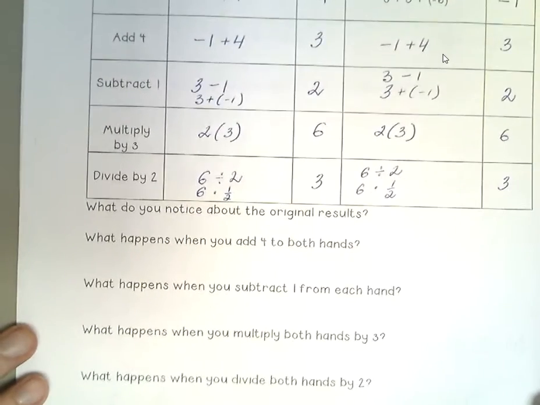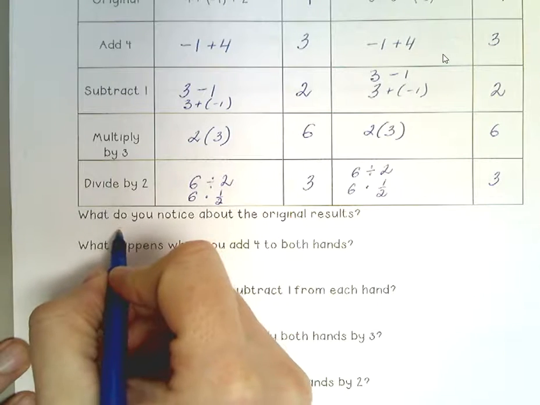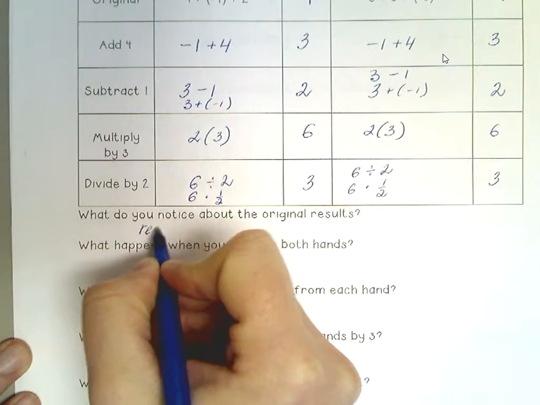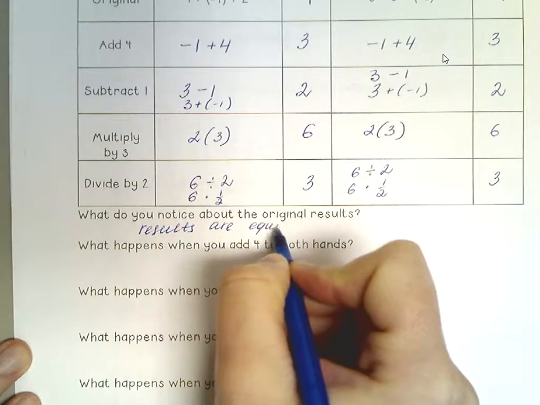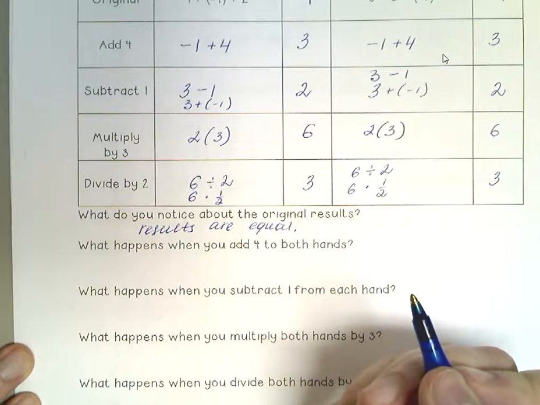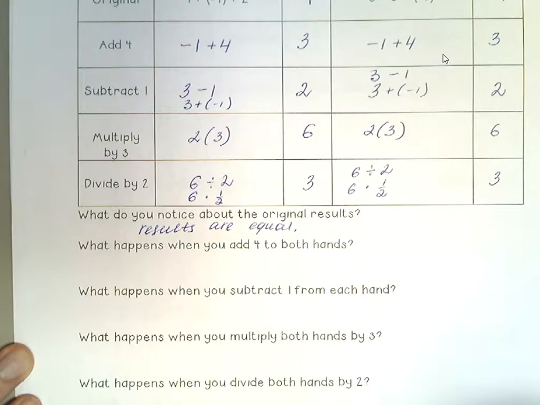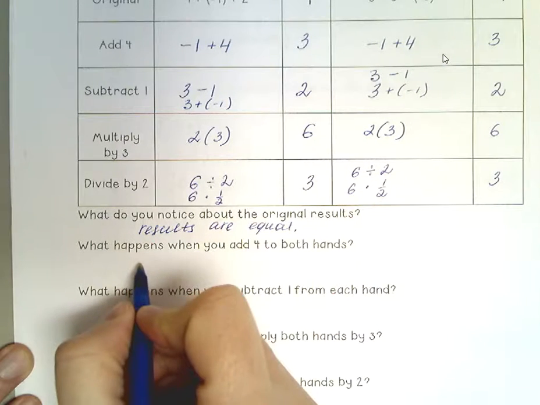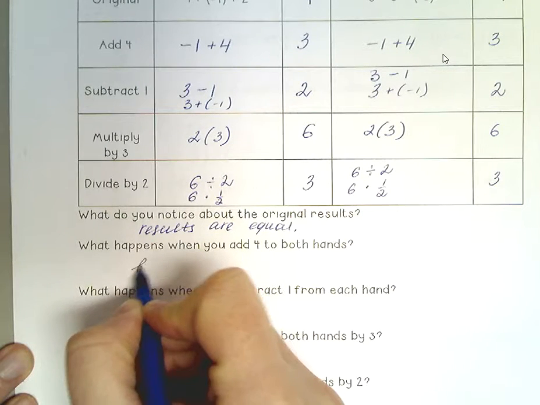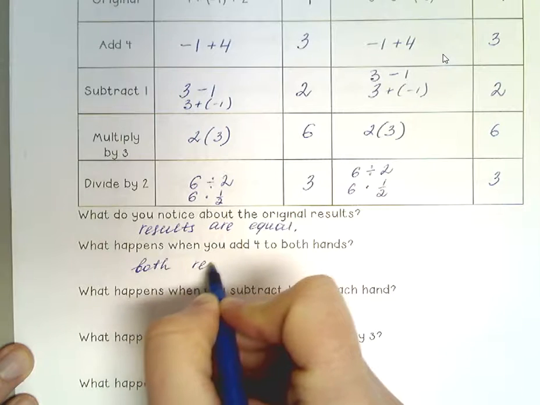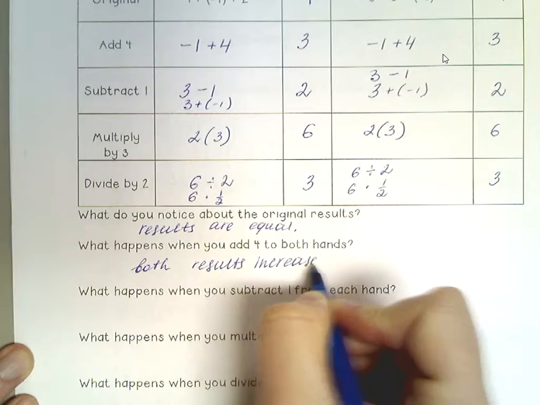Okay, so what do you notice about the original results? The original results are the same. Results are equal. What happens when you add 4 to both hands? Both results increase by 4.